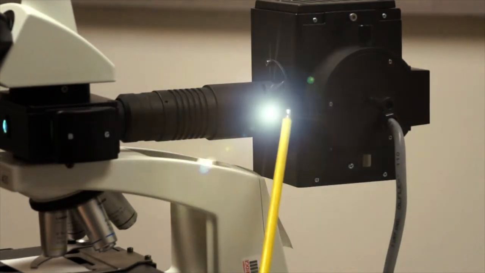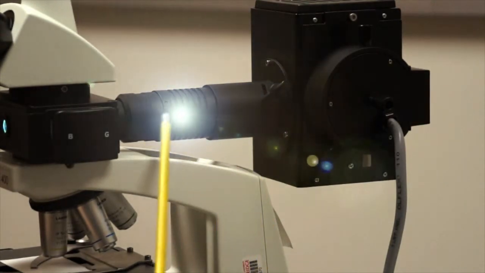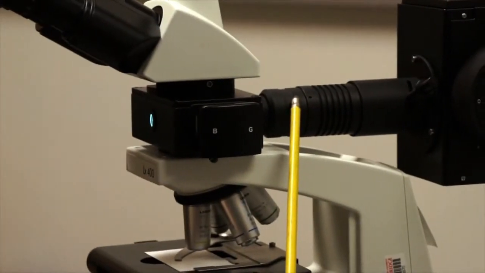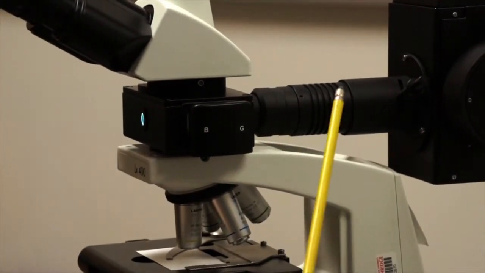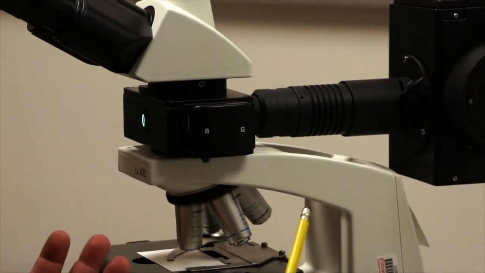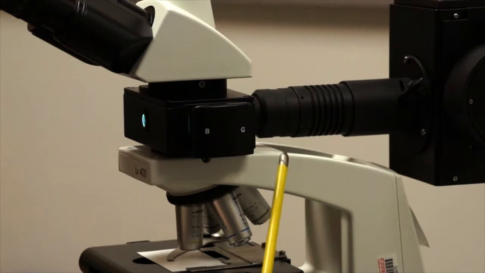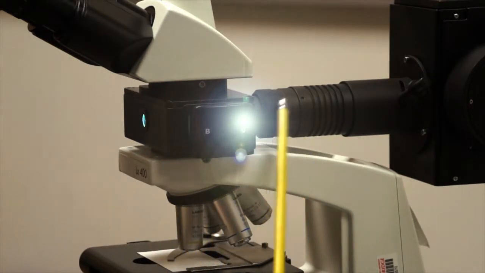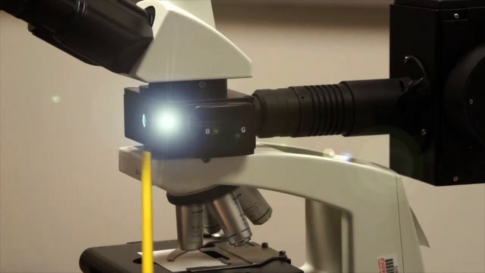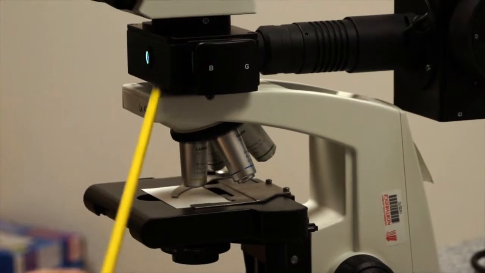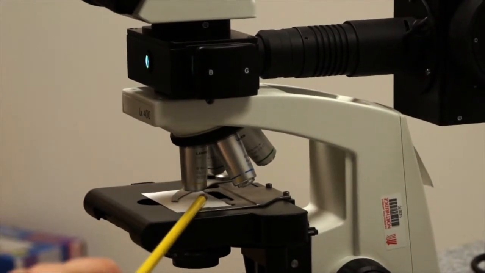But the light travels from the lamp house through the vertical illuminator. It goes through an excitation filter, which is a specific color that's used to excite our fluorophore, which we'll discuss more about later. And you'll see this color in a second. It goes through the excitation filter, then it hits a mirror and is reflected downward to the specimen. So this is reflected light hitting our specimen.